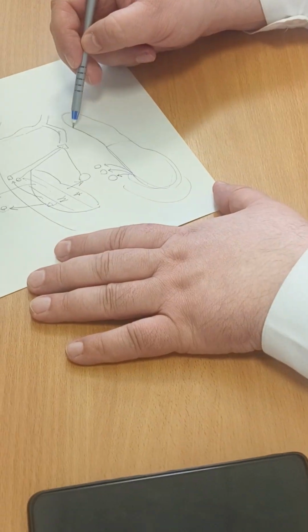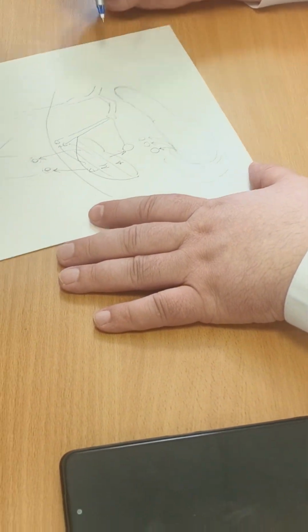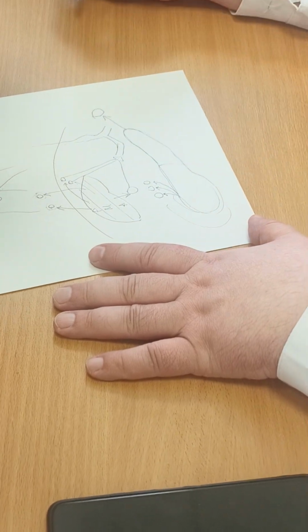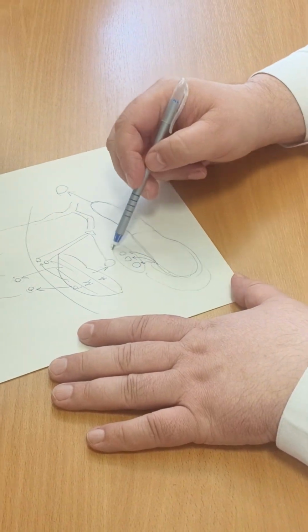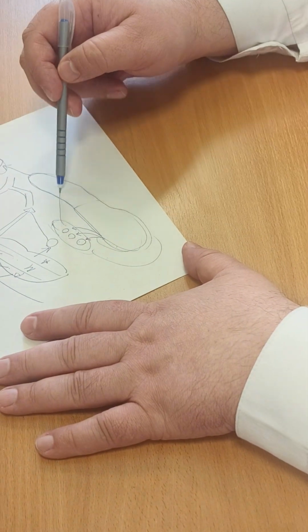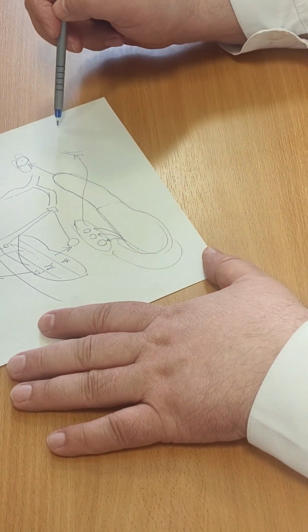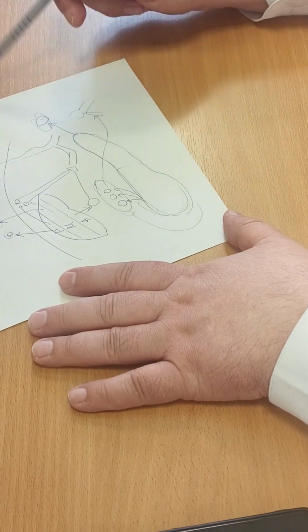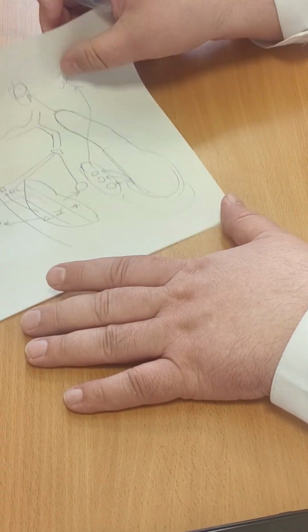From part of the body and tail of pancreas, lymph flows into splenic lymph nodes. And then from all of them, from splenic and from all of these lymph nodes, lymph flows into truncus lumbalis, cisterna chyli, ductus thoracicus, on left venous angle.